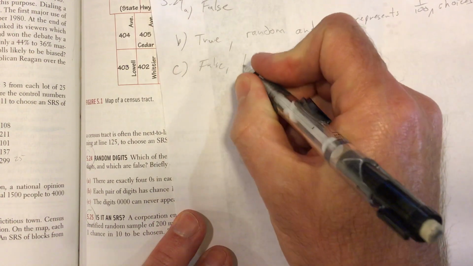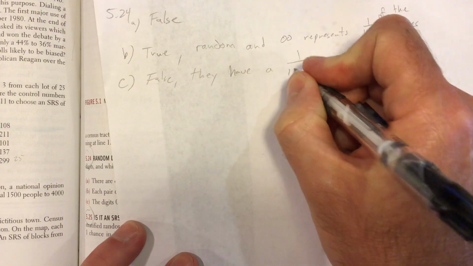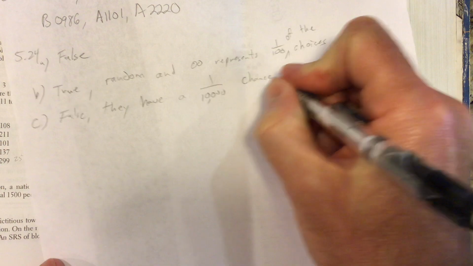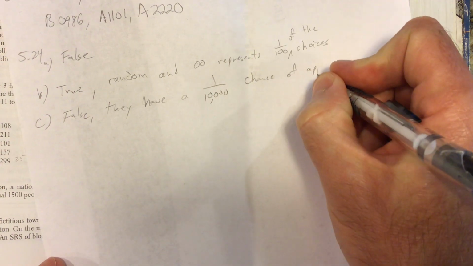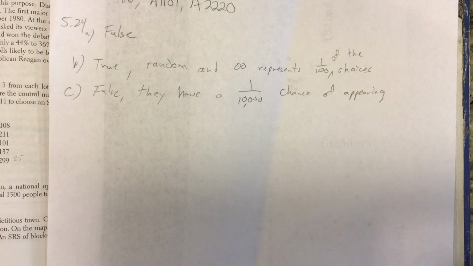False. They have a 1 in 10,000 chance of appearing. Okay, so this is kind of the whole point of randomness. You have to understand that everything in a random digit table, every digit has a 1 in 10 chance of being whichever digit you expect, you want. Every 2 digits is 1 in 100, every 3 is 1 in 1,000, so on and so forth. Okay.